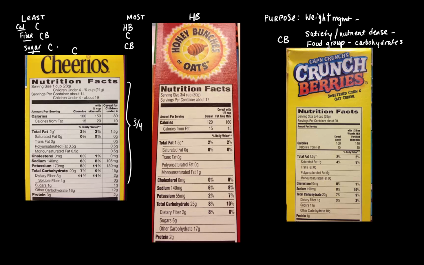So what are we looking for? If, for example, we wanted to lose weight and also we wanted to have things that make us feel fuller for longer and have high quality nutrition for carbohydrates, it sounds like the Cheerios would check off on the calories, the Cheerios would check off on the fiber, and Cheerios would check off on having the least sugar. Now, does this mean that I recommend that you start with Cheerios?